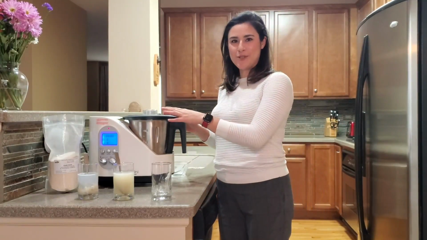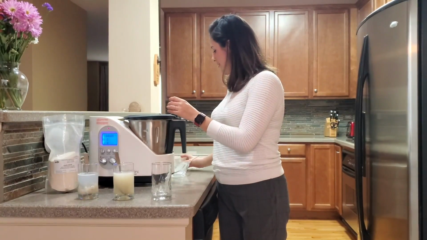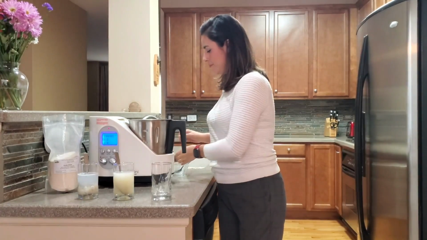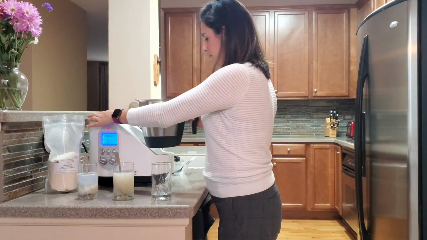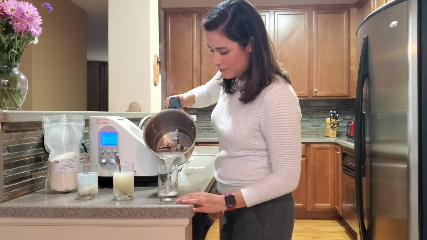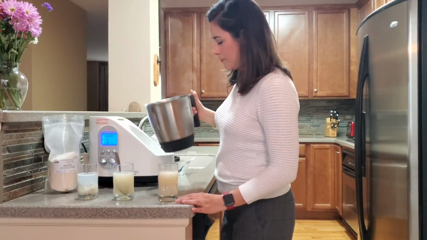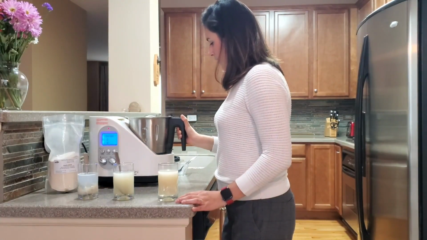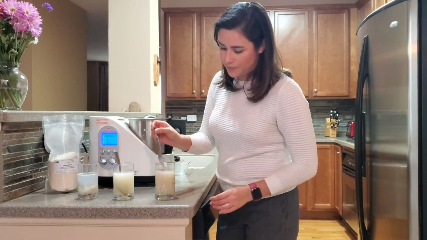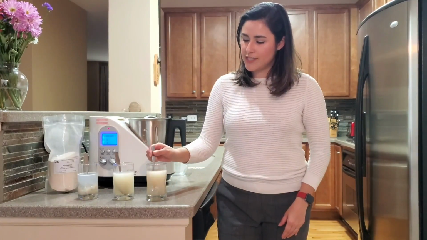Okay, so our pectin solution is ready. So I'm gonna take it out and pour it in a glass so that we can compare it to the other two. So here we have the color has changed slightly.